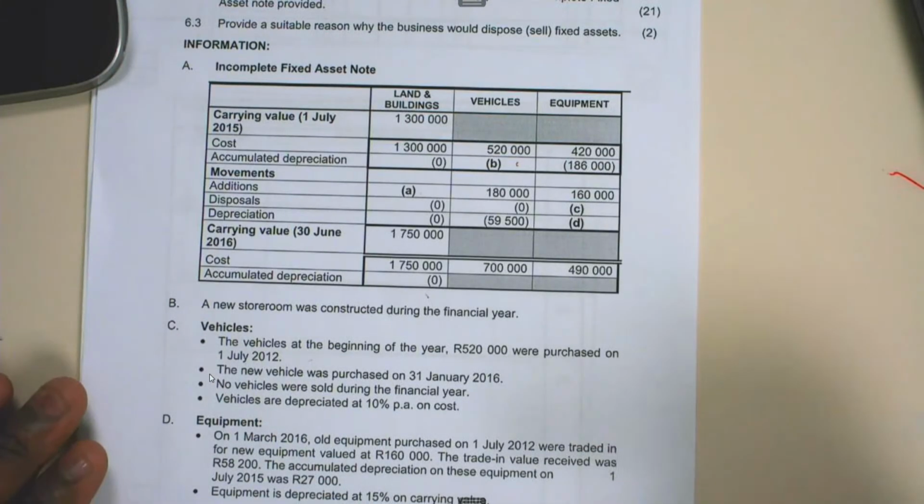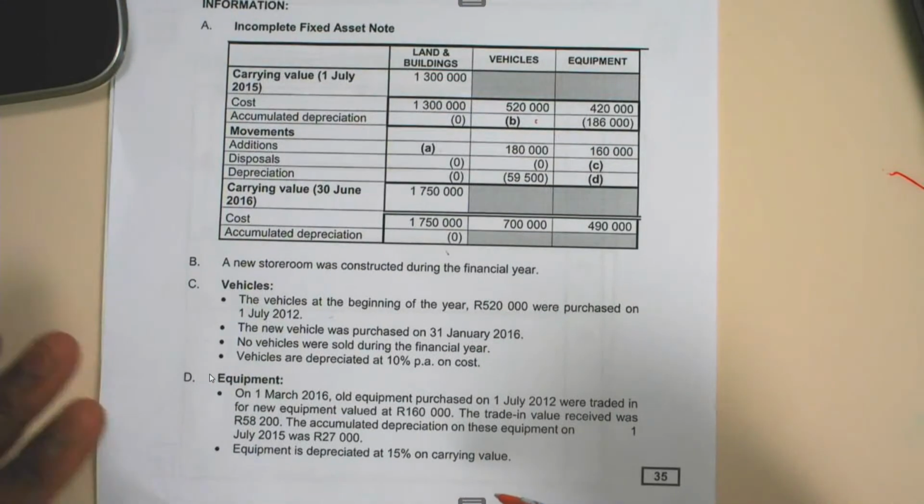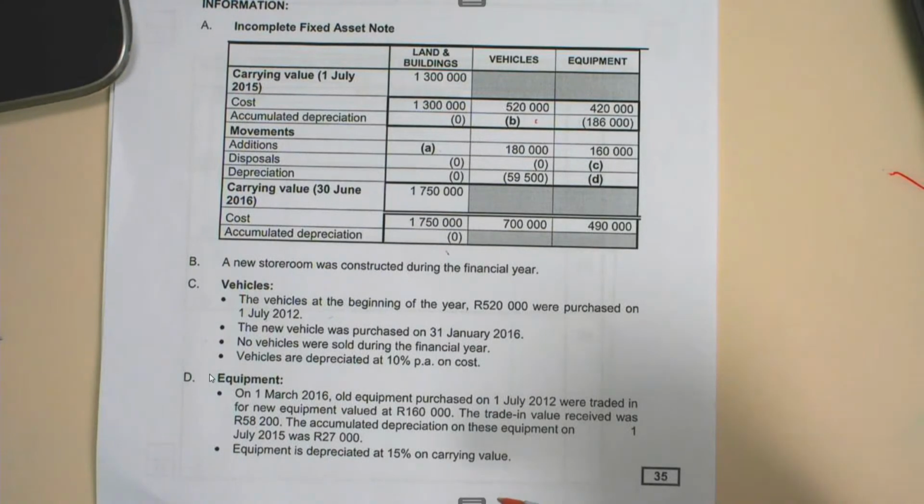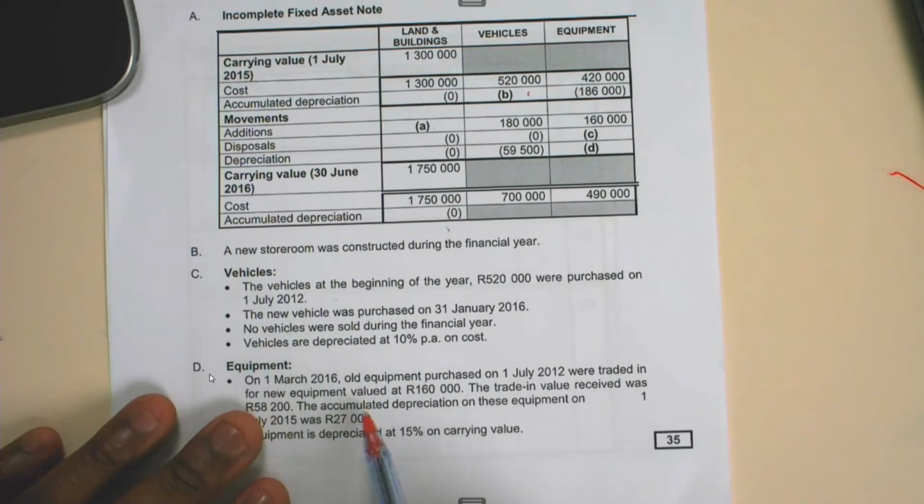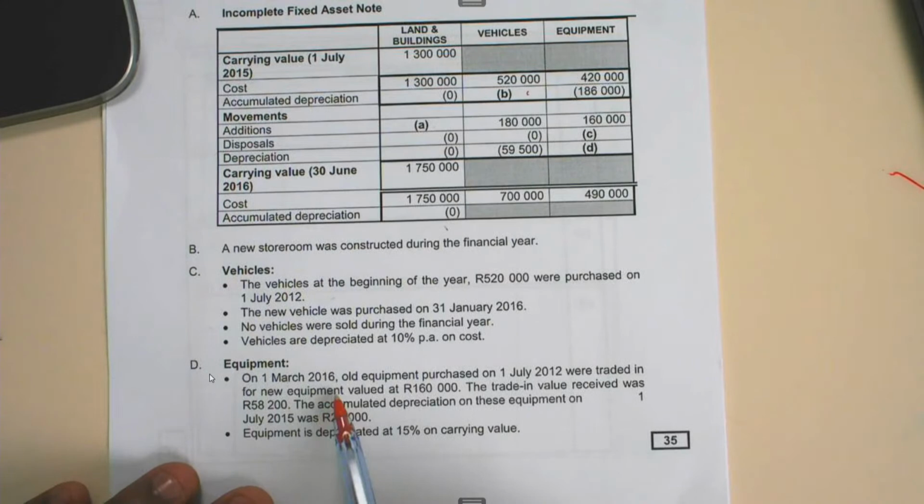Now let's look at the equipment here. They say here, on 1 March 2016, old equipment purchased on 1 July 2012 was traded in for new equipment valued at 160,000. The trading value received was 58,200. The accumulated depreciation on this equipment on 1 July 2015 was 27,000.